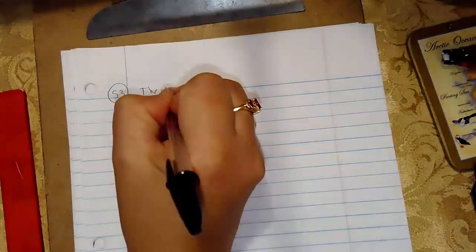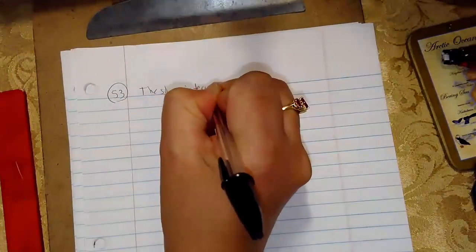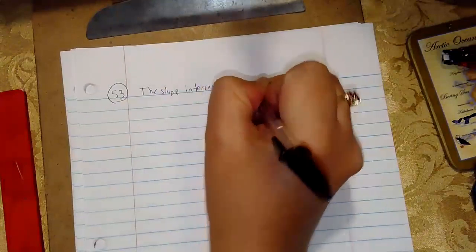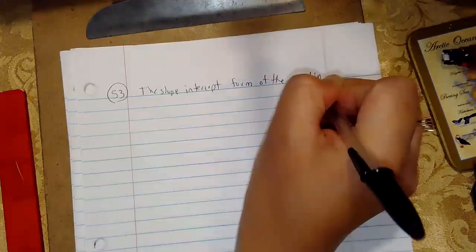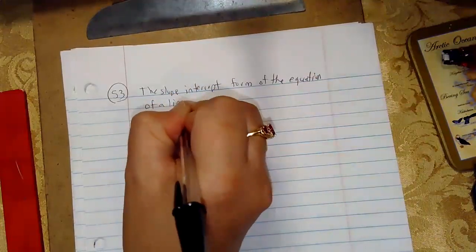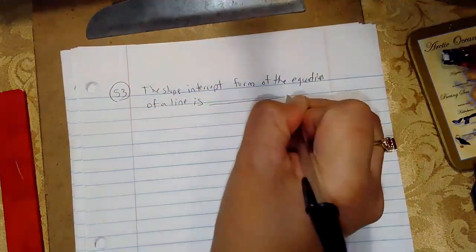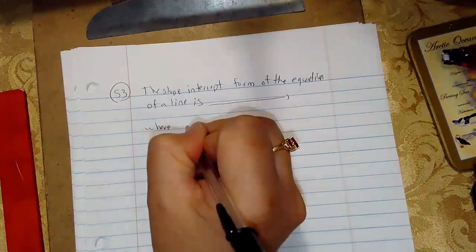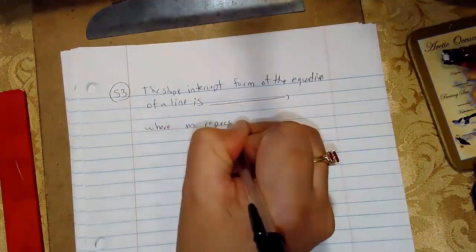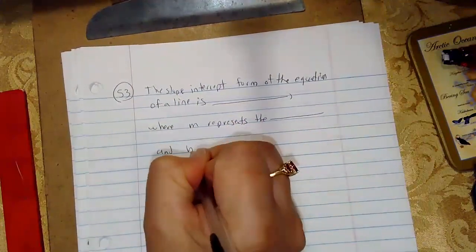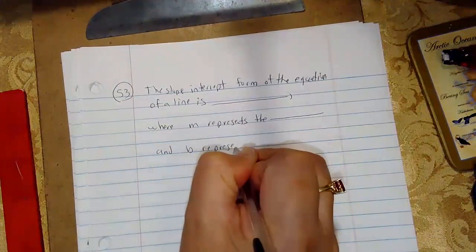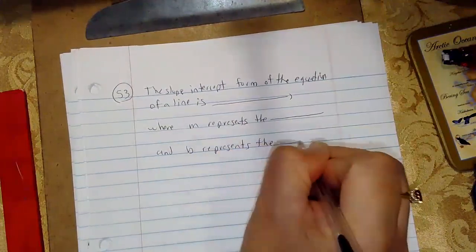The slope-intercept form of the equation of a line is, where m represents the, and b represents the.